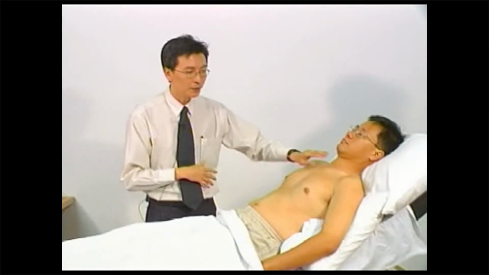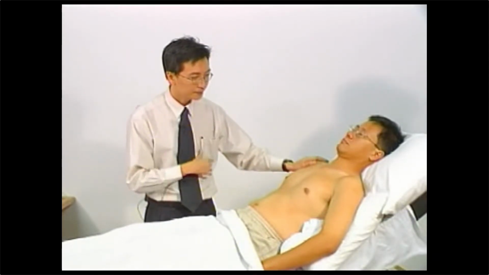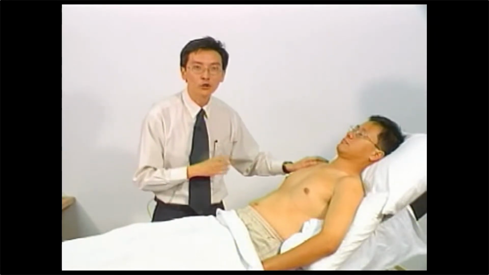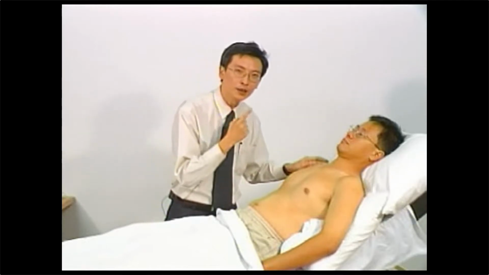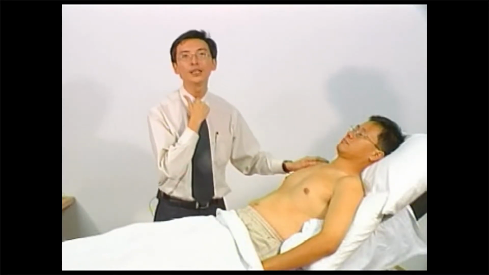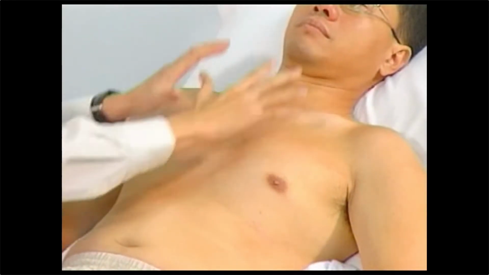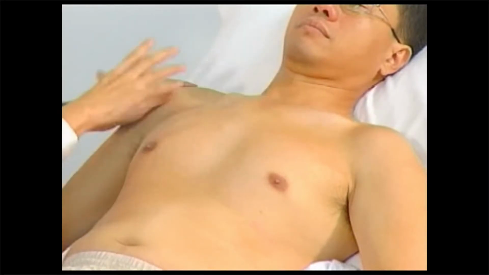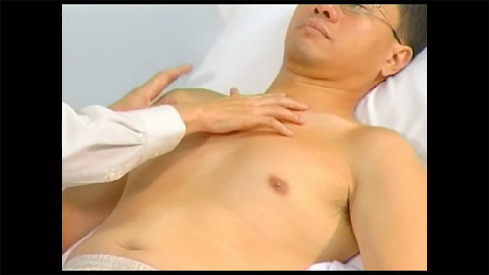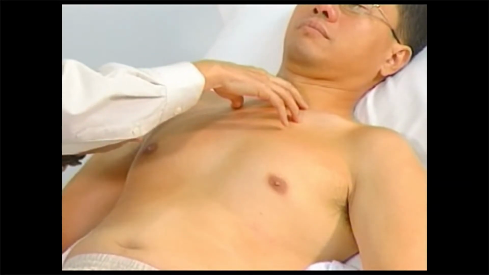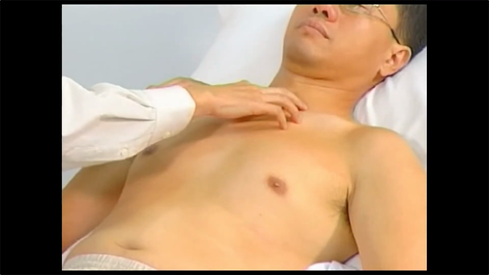To complete the examination of the trachea, I want to mention 2 things. Number 1 is what is known as tracheal descent on inspiration. If you and I put our finger on our own trachea and take a deep breath in, the trachea is actually stationary. It's the chest that moves. But in the patient who has a hyperinflated chest, you feel the trachea being pulled down into the chest wall, and therefore it is known as tracheal descent on inspiration.